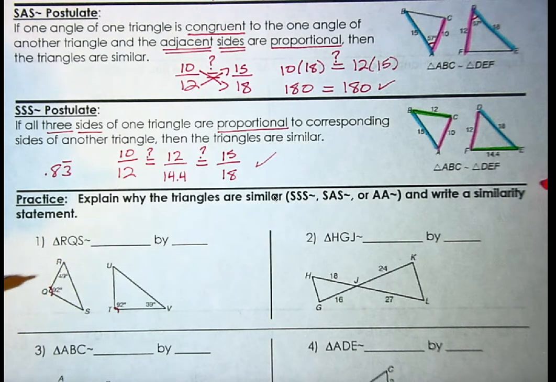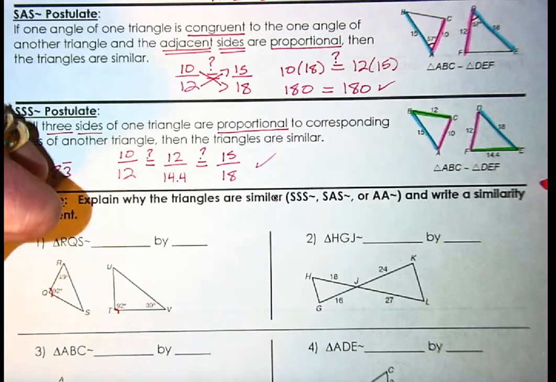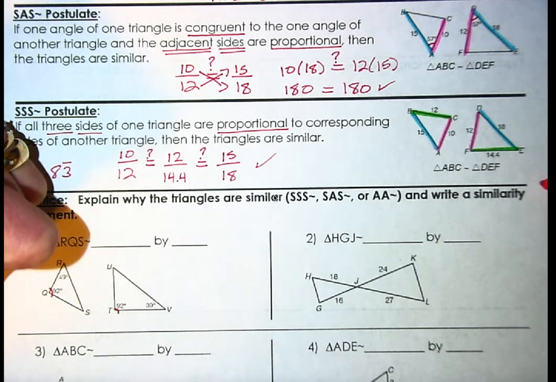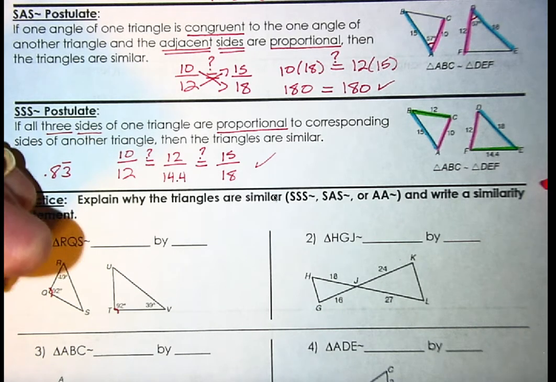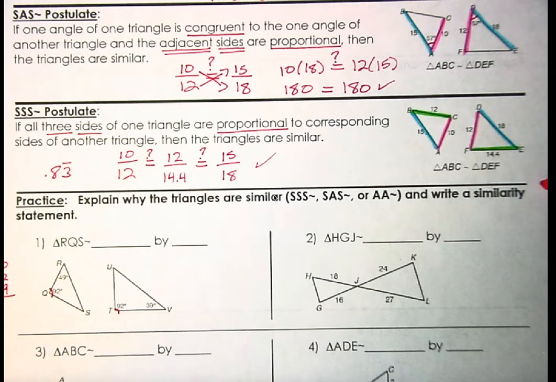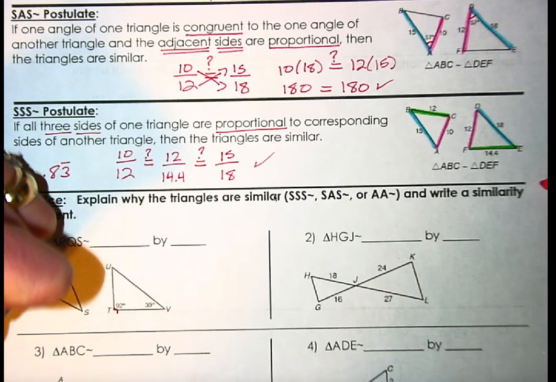If I take 180 and I subtract 92 from it, and I subtract 49 from it, what do I get? Well, 180 minus 92 minus 49 gives me 39.